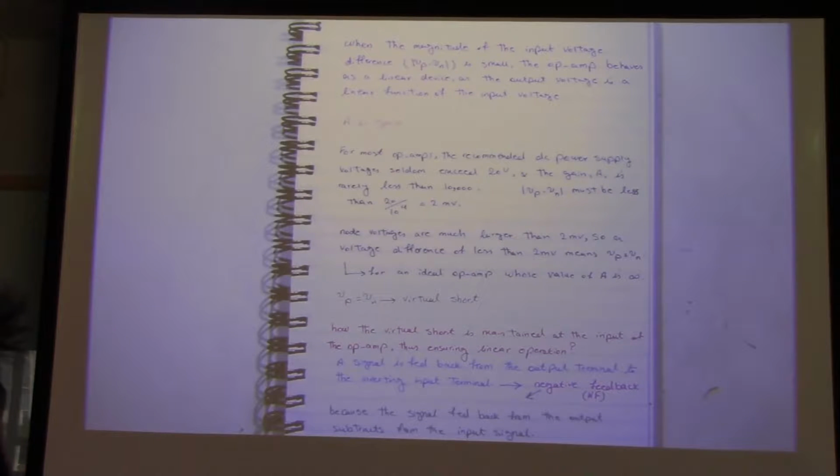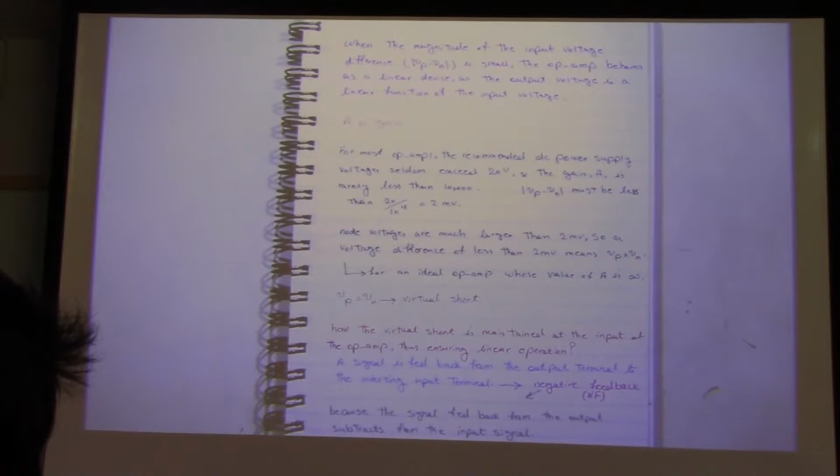It says that for most op-amps, the recommended DC power supply voltages usually do not exceed 20 volts. And the value for A, or the gain, is not less than 10,000. Okay, usually it's like this.